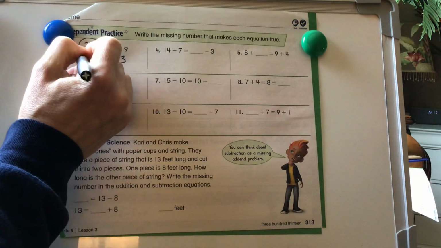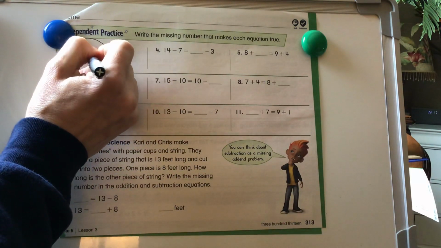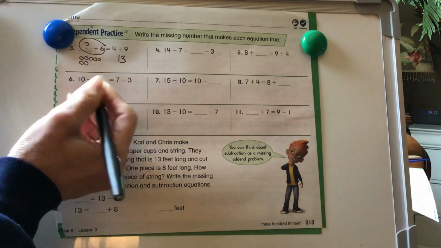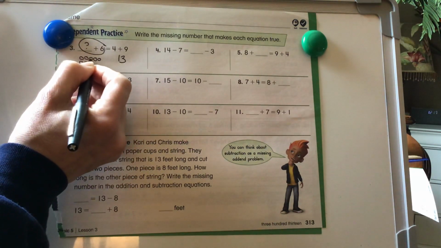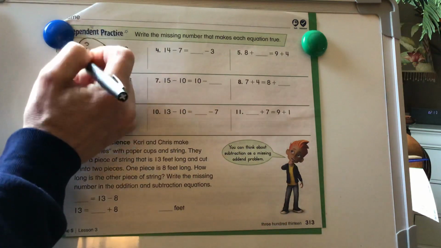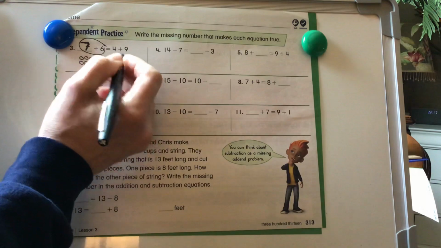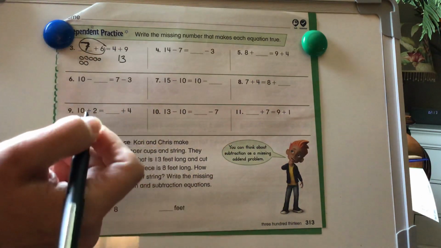So 6, 7, 8, 9, 10, 11, 12, 13. Let me see how many I drew. 1, 2, 3, 4, 5, 6, 7. I drew 7. So I know that 7 plus 6 is 13 and 4 plus 9 is 13.